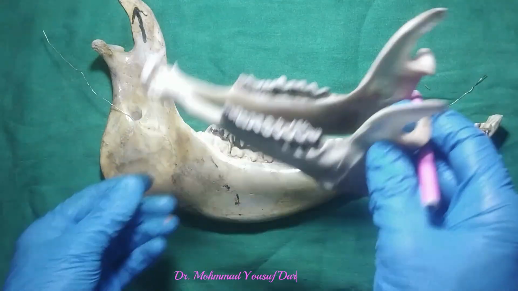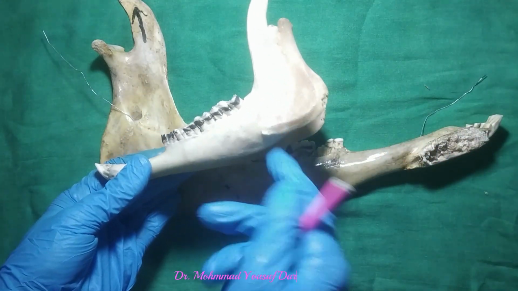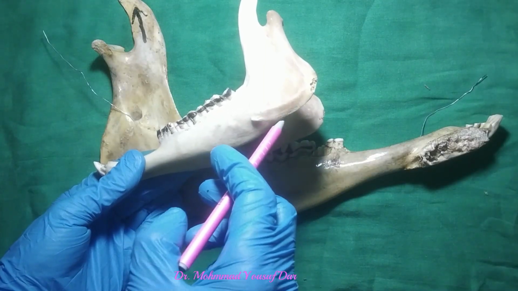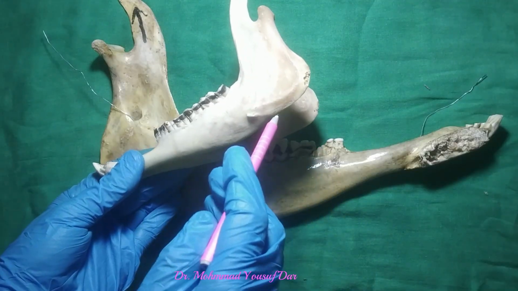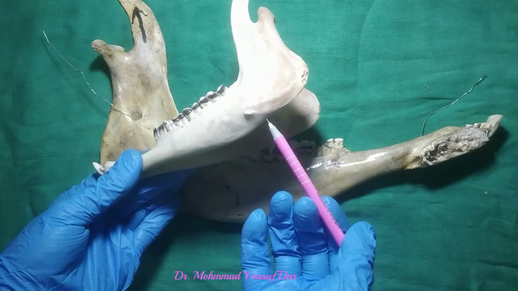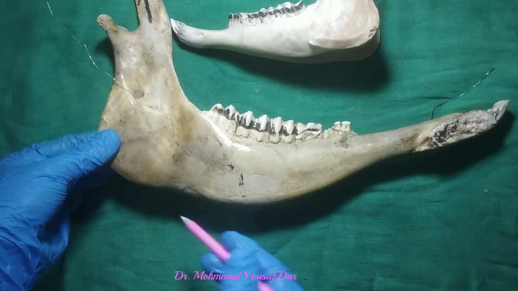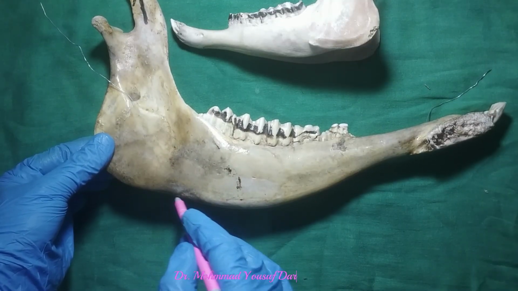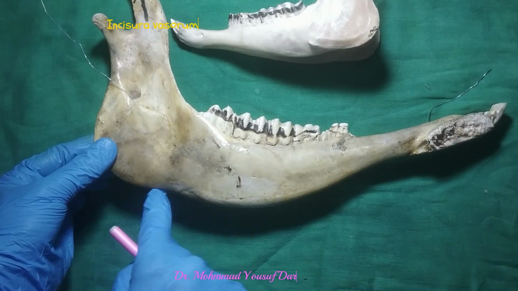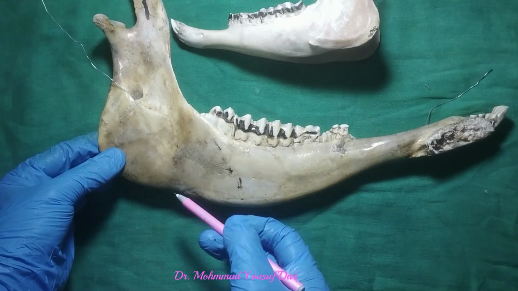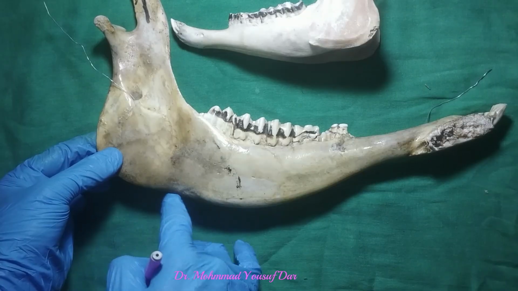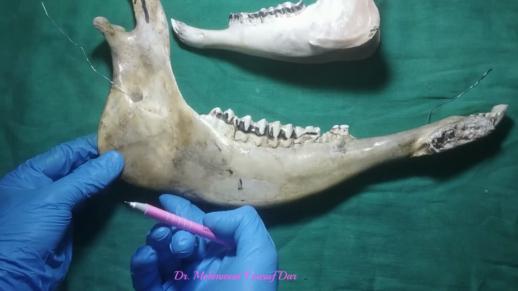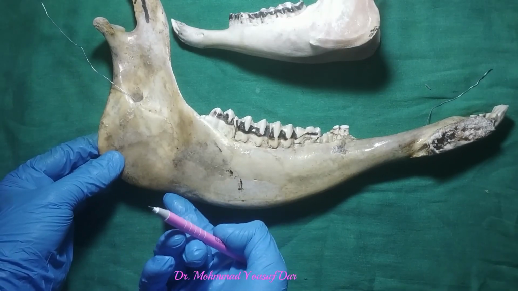On the horizontal part here you can see there is a small impression. This is known as the incisura vasorum. Here there is the Stenson's duct and the external maxillary artery. They wind around this bone here. This impression is the incisura vasorum.